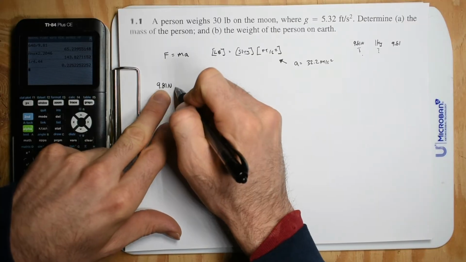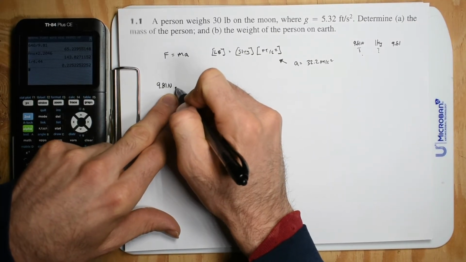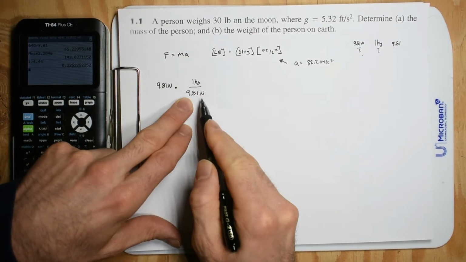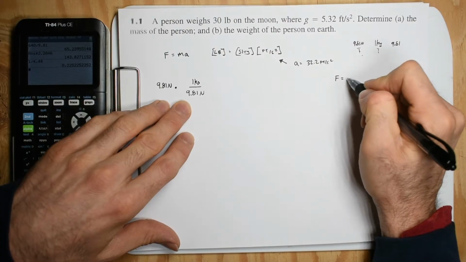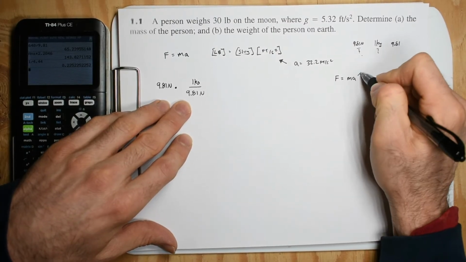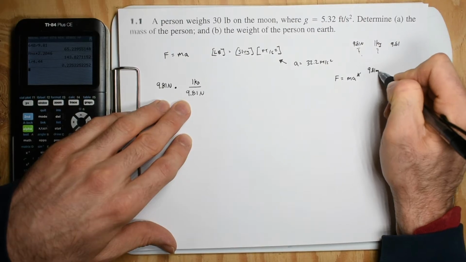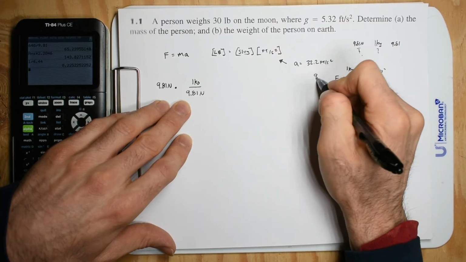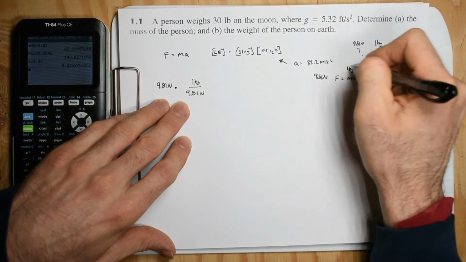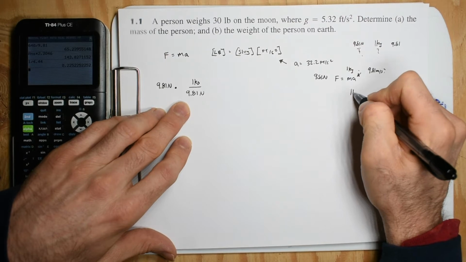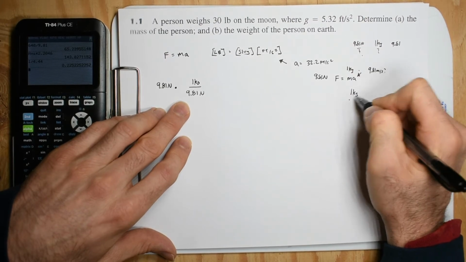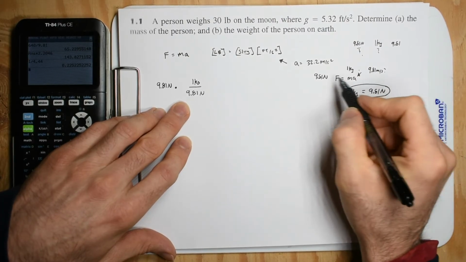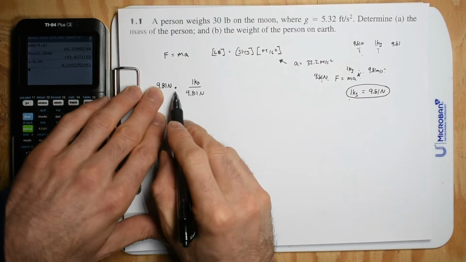So anyway, we have newtons, and now we want to convert this to pounds. I know 9.81 newtons is 1 kilogram. Now, how do I know this? It seems like a redundant equation, but if I know F equals ma and I'm on Earth, I know this is 9.81 meters per second squared. If I have 1 kilogram, then I get 9.81 newtons. So from this relationship, I can get 1 kilogram is equal to 9.81 newtons. So I can use this relationship.